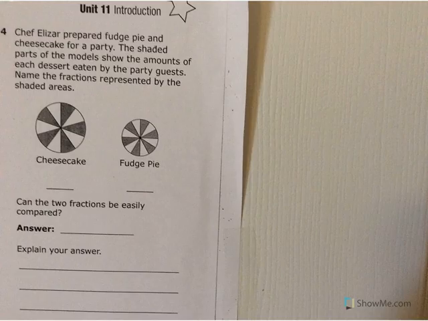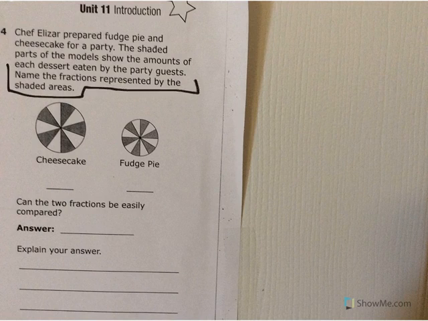Question number 4. Chef Elzar prepares fudge pie and cheesecake for a party. The shaded parts of the model show the amount of each dessert eaten by the party guests. Name the fractions represented by the shaded areas. So the important thing I gotta do is I need to name the fractions that are represented by each one of these.